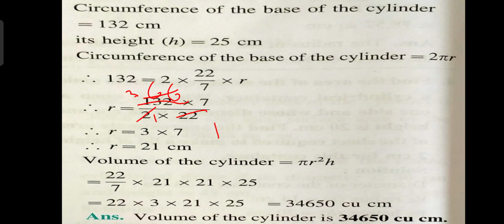So 7 ones are 7 and 7 threes are 21. So the answer goes in such a way, 22 into 3 into 21 into 25. When we multiply it, we get the answer 34,650 cubic centimeters. So the volume of the cylinder is 34,650 cubic centimeter.